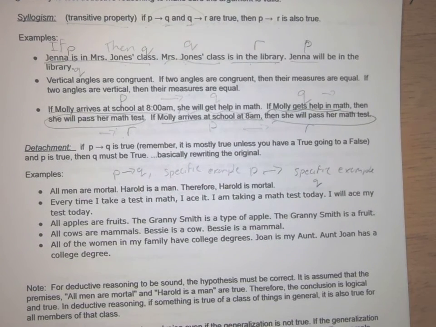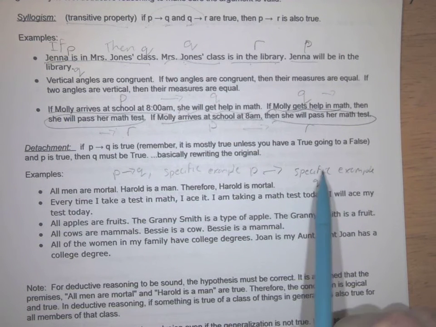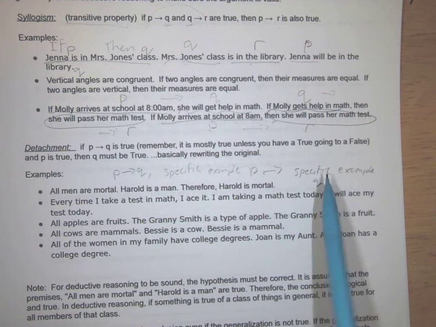Okay, so that's the structure of a detachment. P implies Q, you see a specific example of P, and then your conclusion is that whatever Q was for that specific example must be true. So let's take a look.